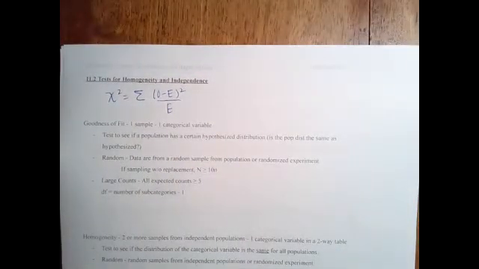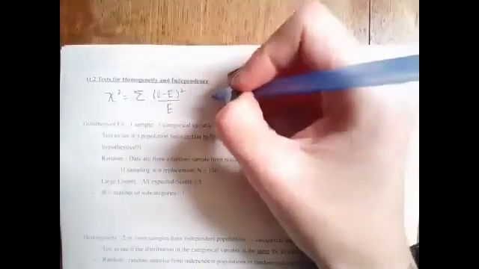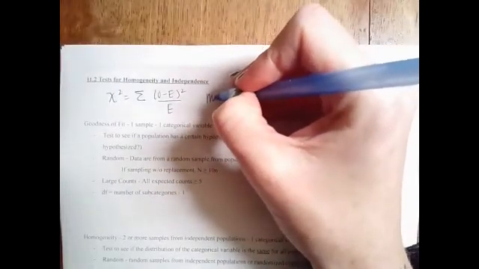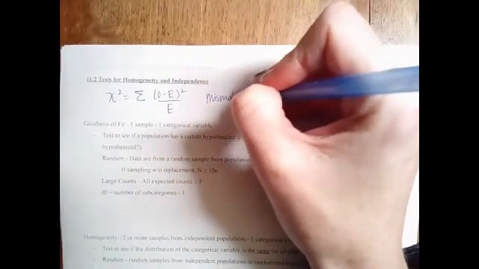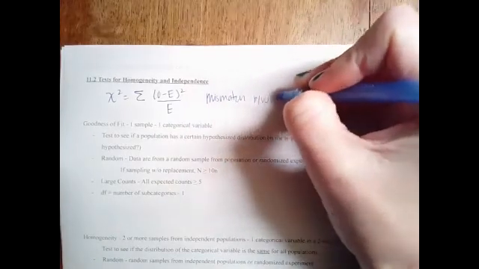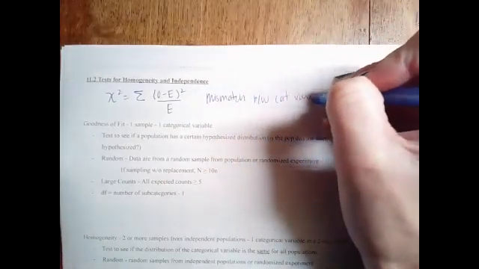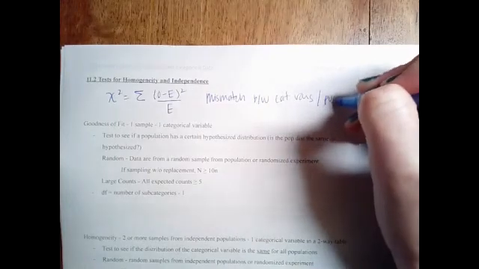We're trying to see if these distributions are the same or there's a relationship between an entire distribution of a categorical variable. So we're looking at the mismatch between categorical variables or populations.